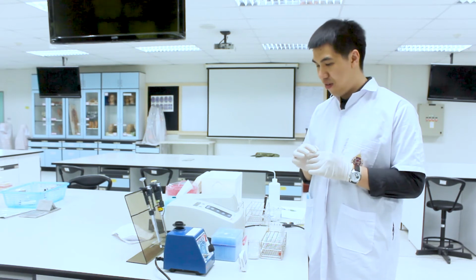In this laboratory, you can see we didn't prepare a standard curve because we already used the calibrator, so the way of calculation will be different. We will discuss it later. For now, we have finished the 5 minute incubation step.